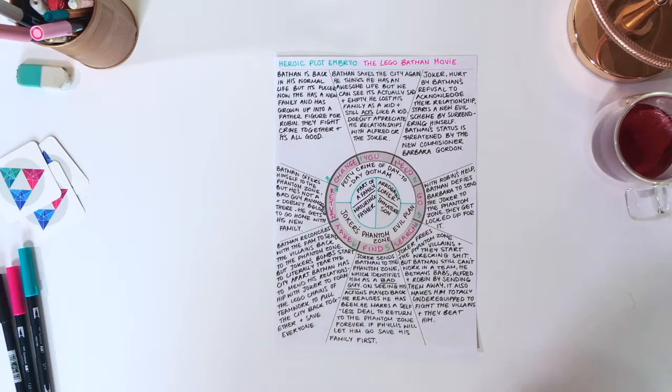And we're back. So I hope that that helped you see everything together, see how it fits, get an idea of what it looks like to complete a plot embryo. Now obviously this was a heroic plot embryo, but the process of filling in a tragic plot embryo is exactly the same 3 steps.